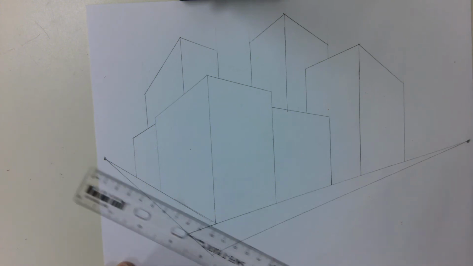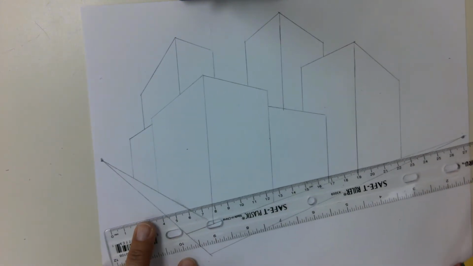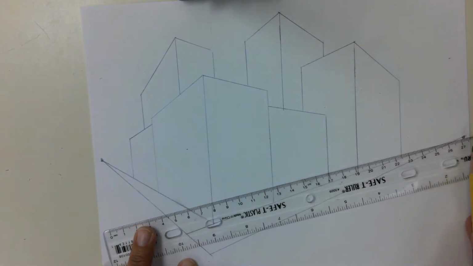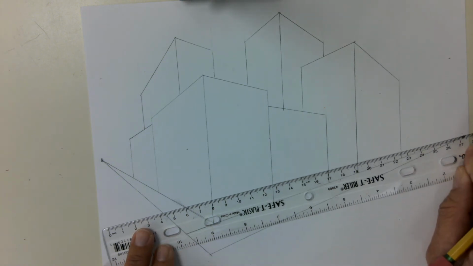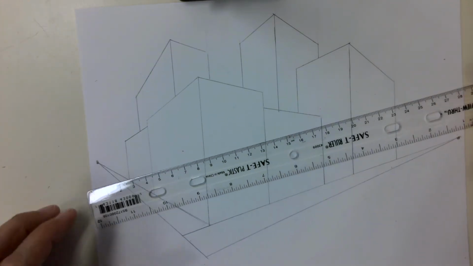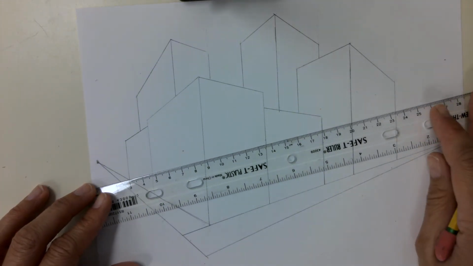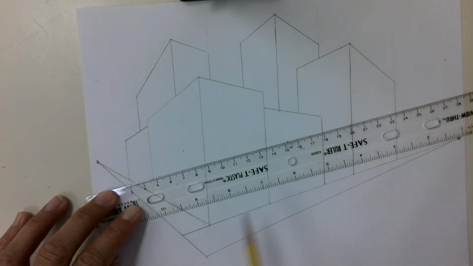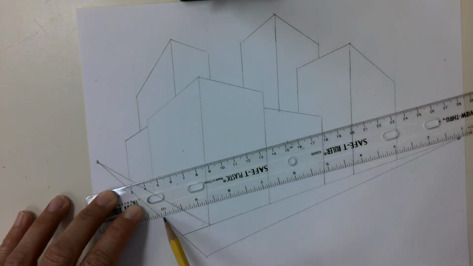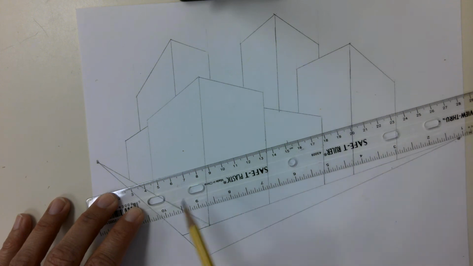And then I'm going to take my ruler, and I'm going to make sure I'm always on this right vanishing point here, okay? And over here now, I'll make my sidewalk lines.